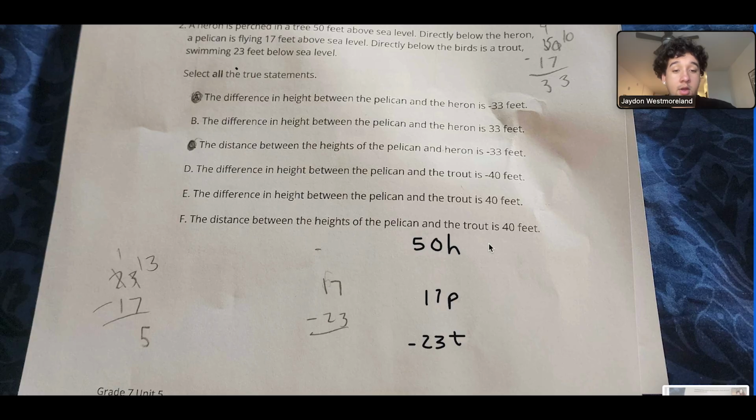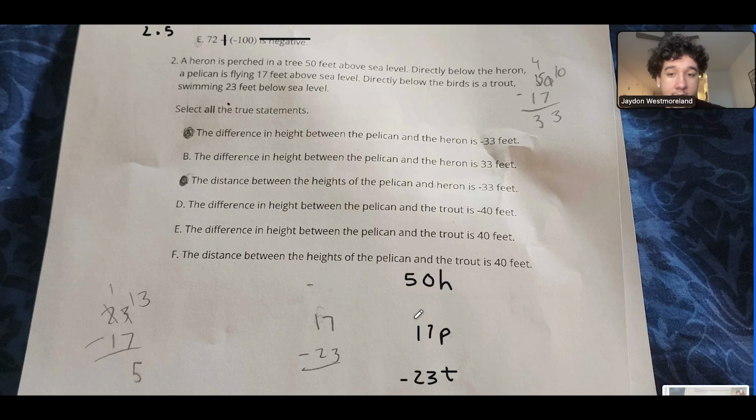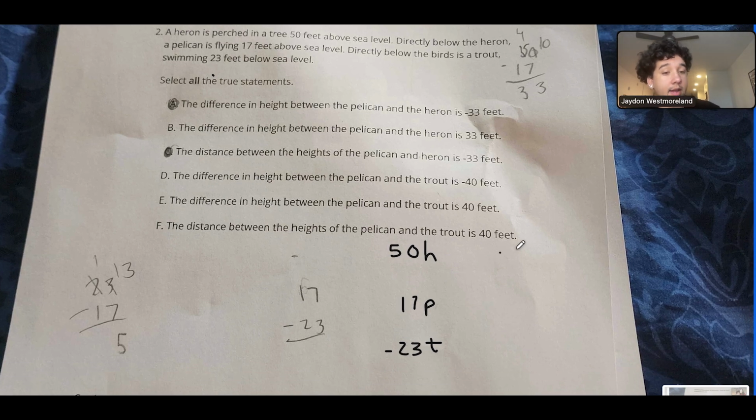So, in this case, difference always means subtraction. Now, the pelican comes first. So this, in other words, is 17 minus 50. Okay, 17 minus 50. The way that I like to do that is just 50 minus 17 and then make it negative. Okay, you do all your stuff, you borrow, this is a 3, this is a 3, and it's negative 33 feet. Look at that. Correct.